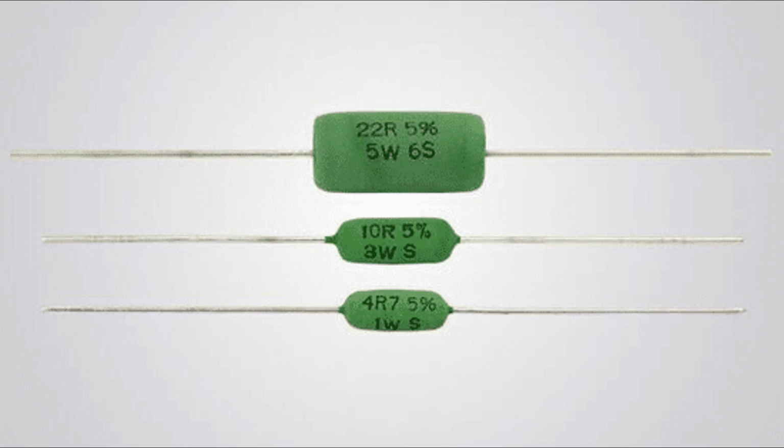Resistance value, often referred to simply as resistance, is a fundamental electrical property of a resistor. It quantifies the opposition that a resistor offers to the flow of electric current through it. Resistance is measured in ohms, symbol omega, and is a crucial parameter in electronic circuits. Here are some key points about resistance value.